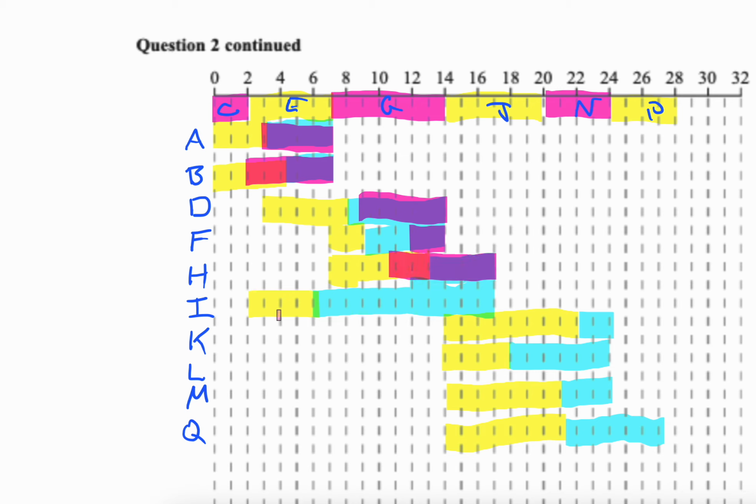I has a duration of 4, so I'm going back 4. This has a duration of 2, so going back 2, 4, 6, 8. This has a duration of 5, so I'm going back 5. Here we have a duration of 7, so 1, 2, 3, 4, 5, 6, 7. Let's go back 7.